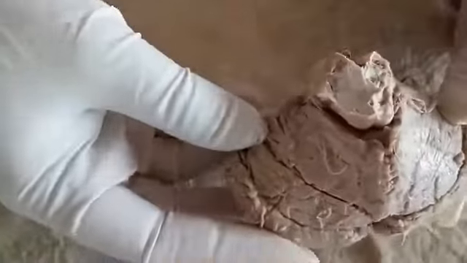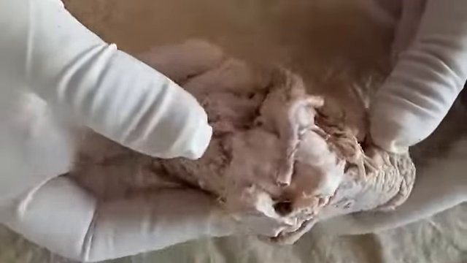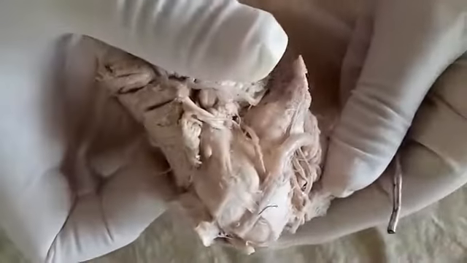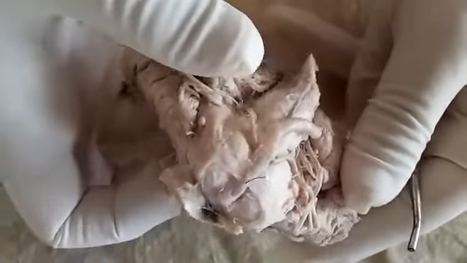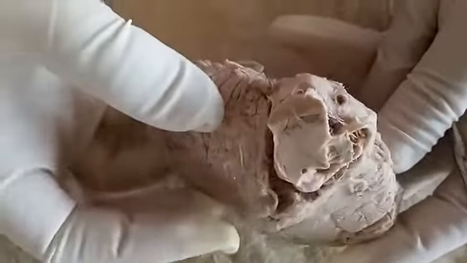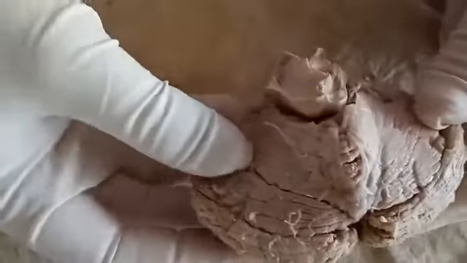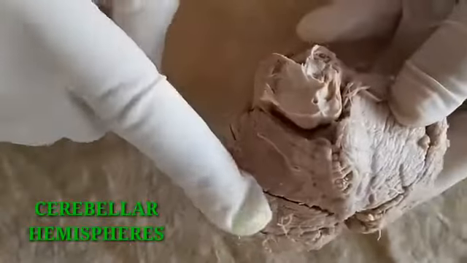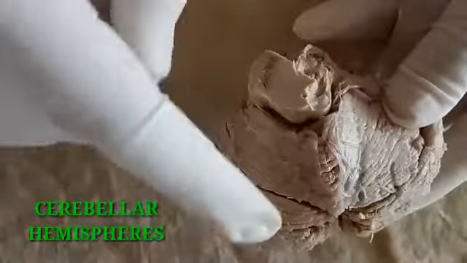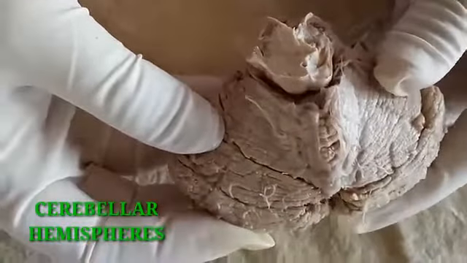The cerebellum lies in the posterior cranial fossa behind the pons and the medulla oblongata. Between the pons and medulla in front and the cerebellum behind, there is a cavity, the fourth ventricle. The cerebellum consists of two hemispheres, left and right cerebellar hemispheres. The two hemispheres are connected by a midline structure.